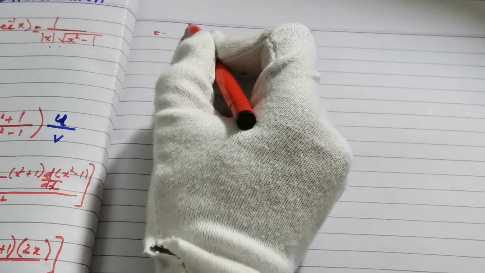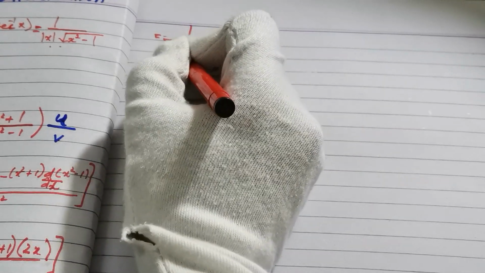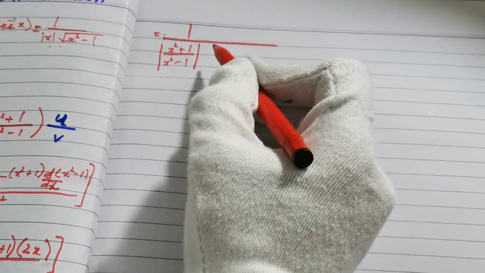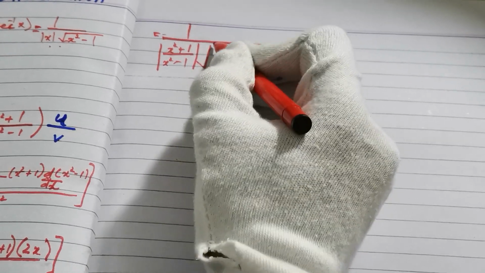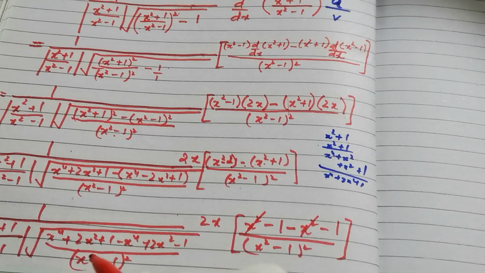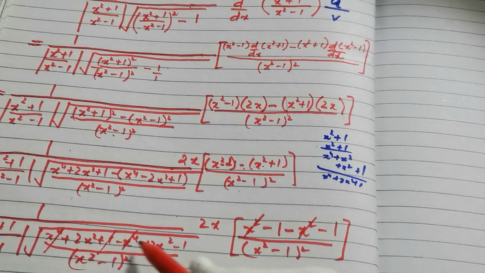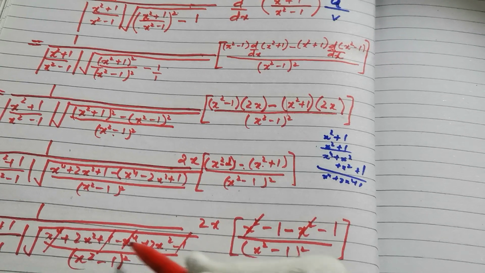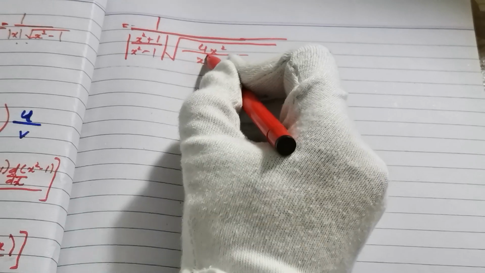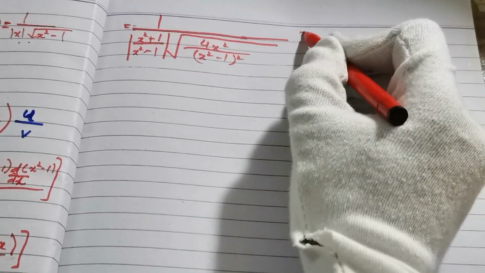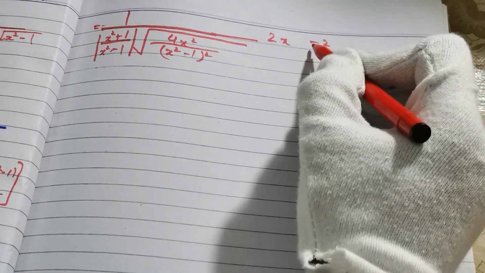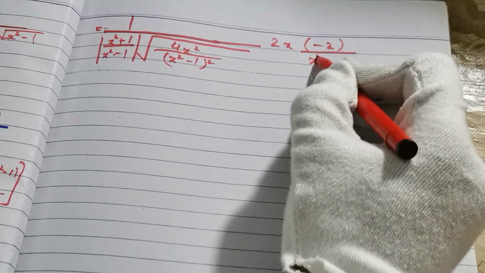Equal to 1 divided by (x square plus 1) divided by (x square minus 1), under root. x4 minus x4 cancel, plus 1 minus 1 cancel, 2x square plus 2x square gives 4x square, divided by (x square minus 1) whole square, and 2x as it is, and minus 1 minus 1 gives minus 2, divided by (x square minus 1) whole square.